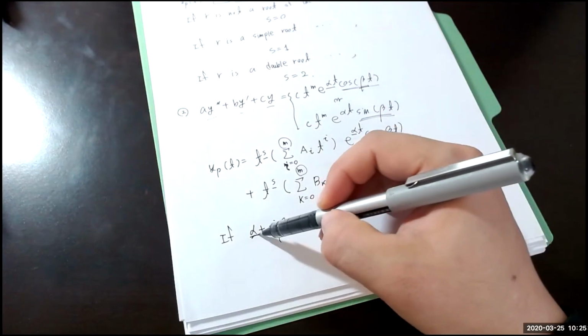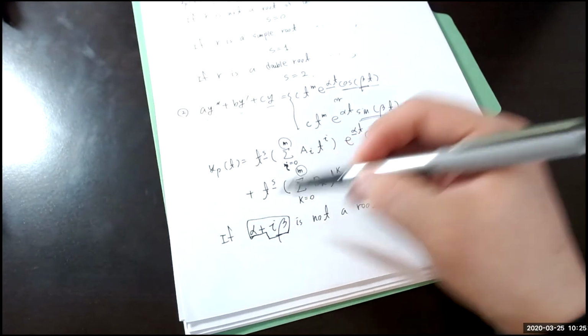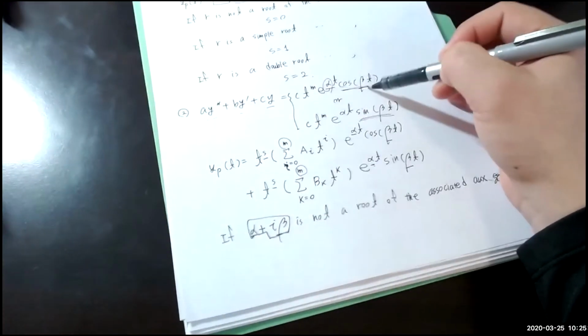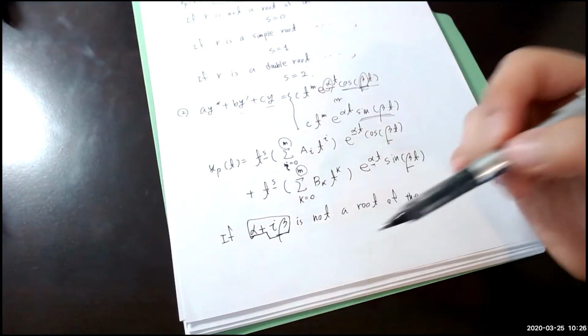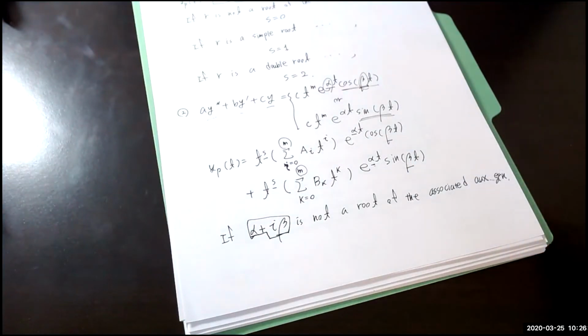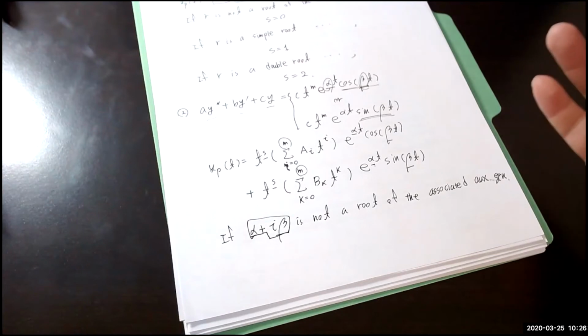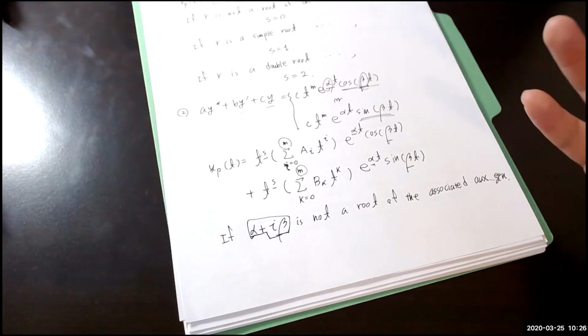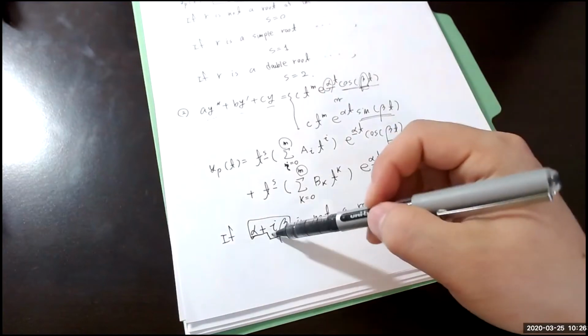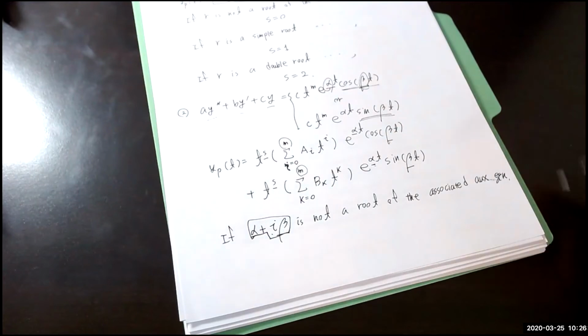the alpha plus i beta, which comes from the external force. Do not confuse it with the real part and the imaginary part of the complex root of the associated auxiliary equation. Definitely we need to find the complex root of the associated auxiliary equation and then compare it with that. Keep in mind this.